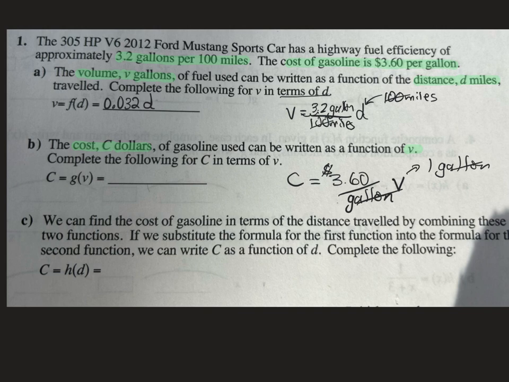Now we're going to drop all the units and write it as an equation. So 3.6 times V, volume. So cost in terms of V, we've got that. Now let's look at the final one, which is what they're leading up to, which is composition. It says we can find the cost of gasoline in terms of distance traveled by combining these two functions. You'll notice the variable here is D, which is distance, and that was in this function. And C, of course, is cost, which was this one up here.